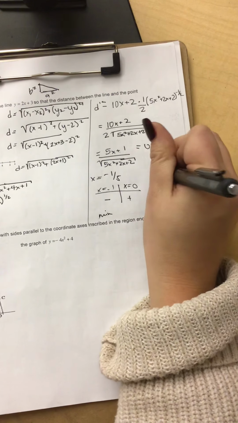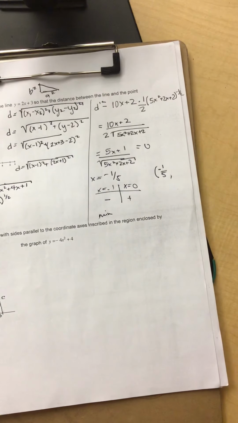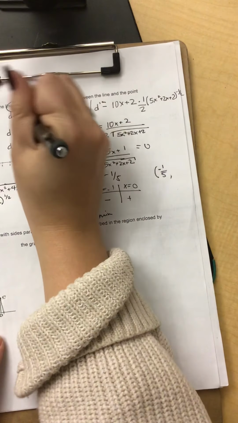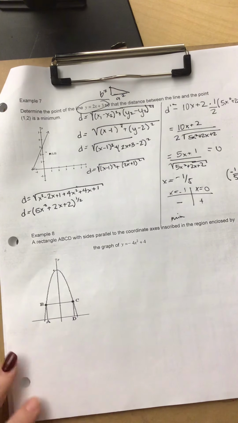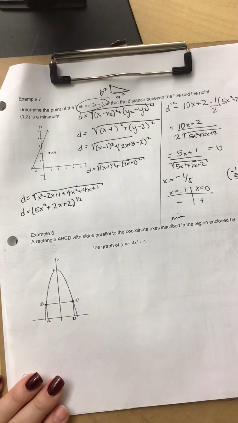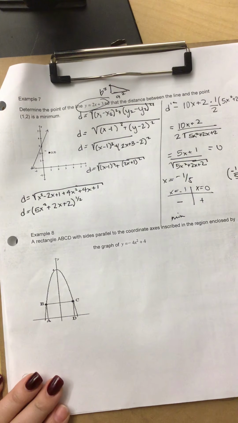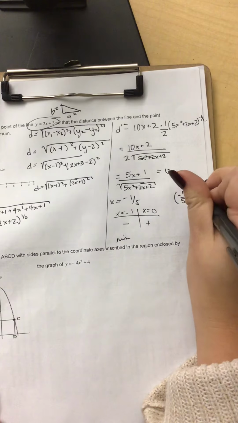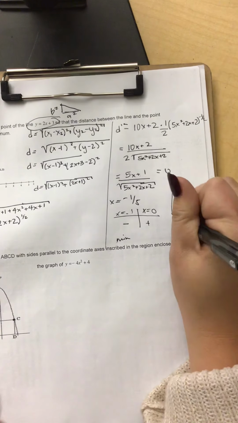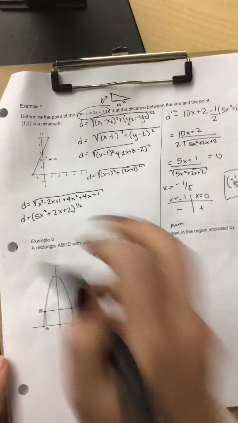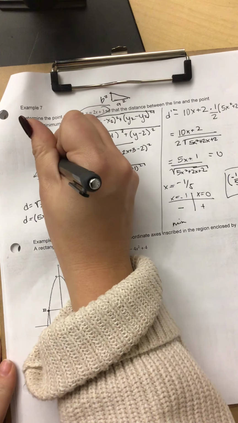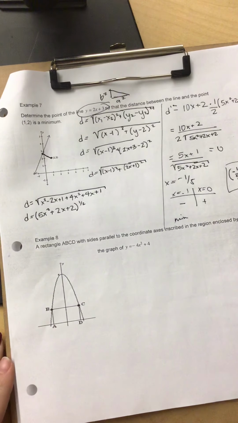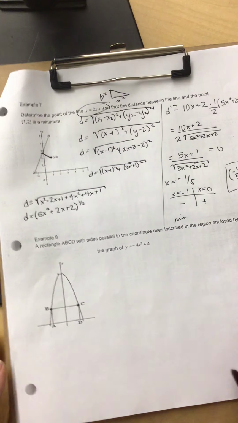So the point is going to be negative 1/5, comma, what? How do I figure out that value? Plug into the original, which is way over here. Okay. So that's negative 2/5 plus 3. So that's 15 minus 2/5, 13/5. So that point's right here. Negative 1/5, like here-ish. That minimizes the distance. 13/5.